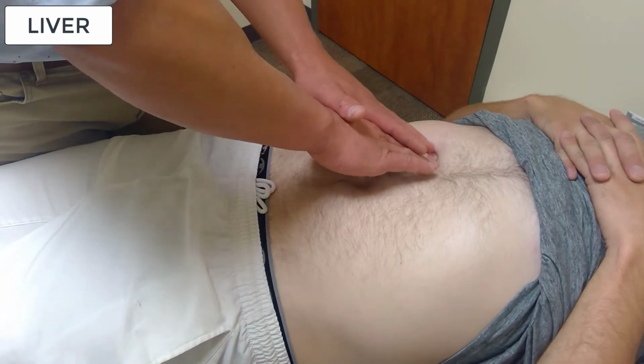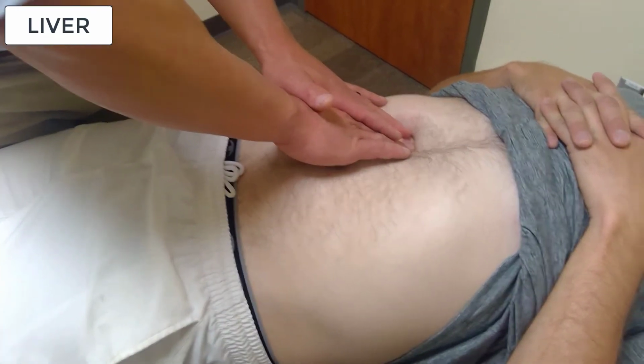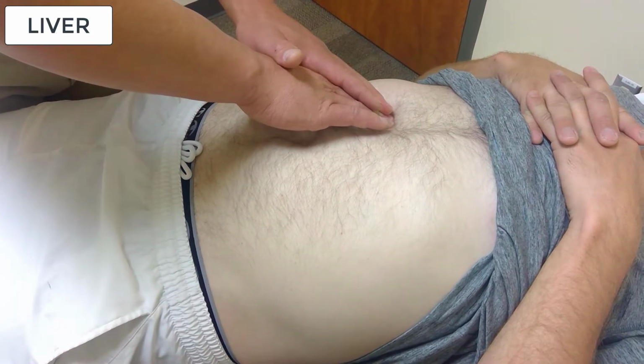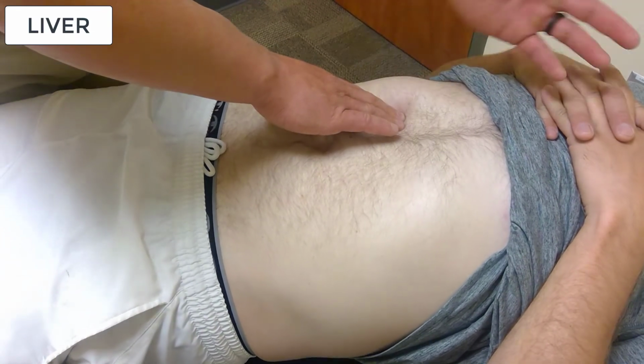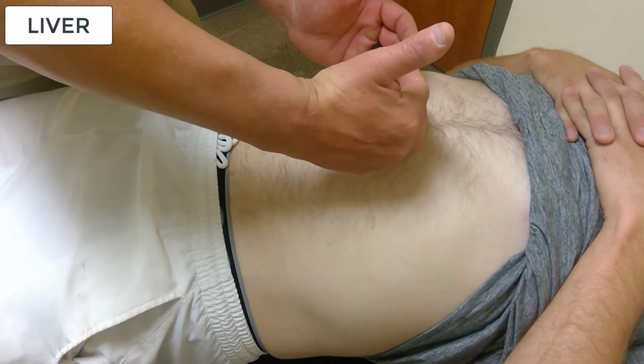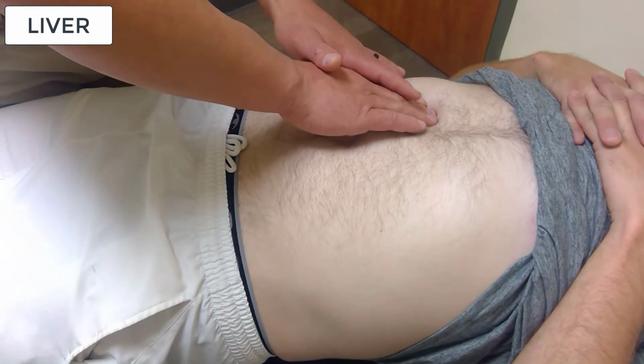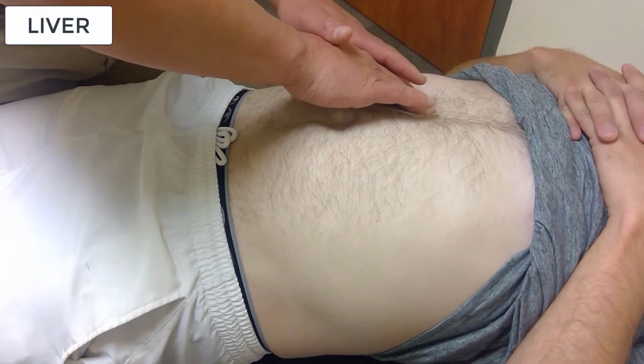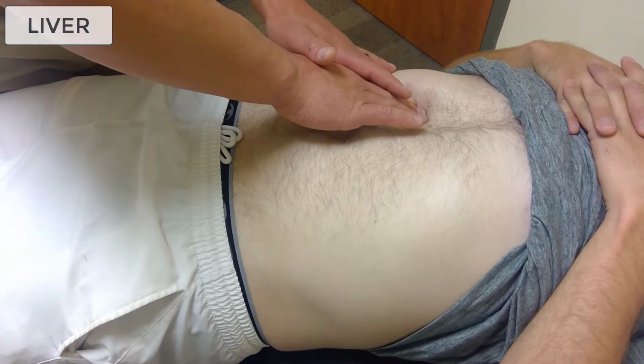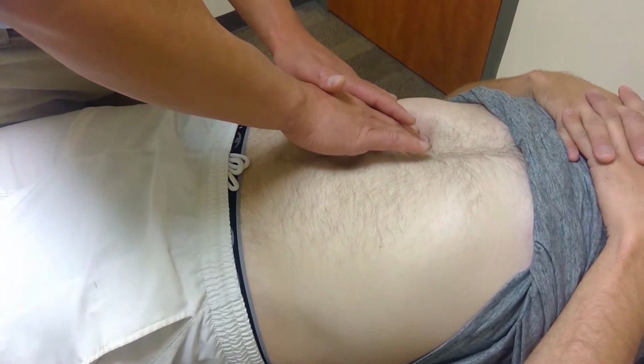Now, if I have the patient inhale, go ahead and inhale for me. The diaphragm, as it contracts to pull air into the lungs, it also pushes a lot of the viscera down, and you can feel it push the bottom edge of that liver down a little more inferiorly, making it a little bit easier to palpate.